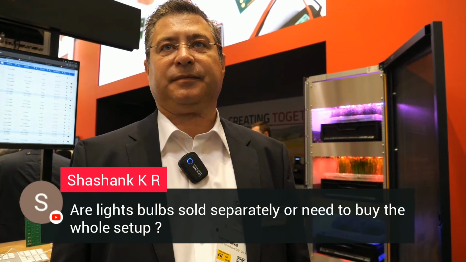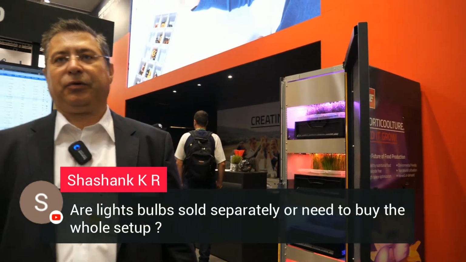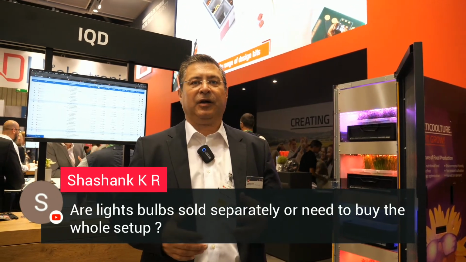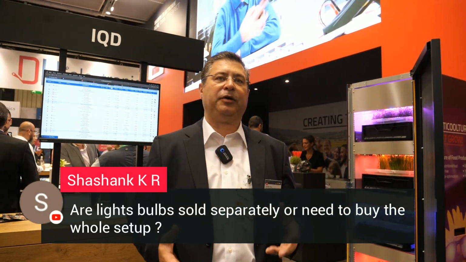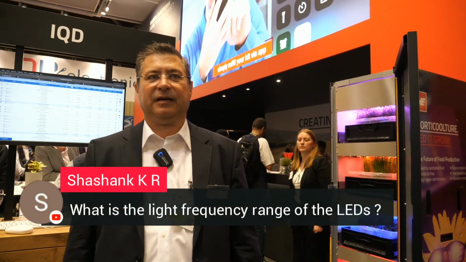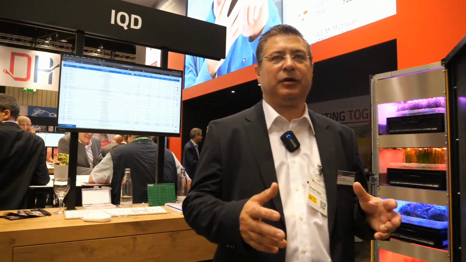Würth Elektronik directly. Are light bulbs sold separately or do you need to buy the whole setup? No, you can get some free samples, and you can build your own. So actually we are supplying the components and the customer builds his own system. And what's the light frequency range of the LEDs? You mean the spectrum or the power? Both. Well, the spectrum is covering almost the entire light spectrum. And for lighting, you need different LEDs, like if you need them for a lamp or if you want to grow plants. They are totally different LEDs.